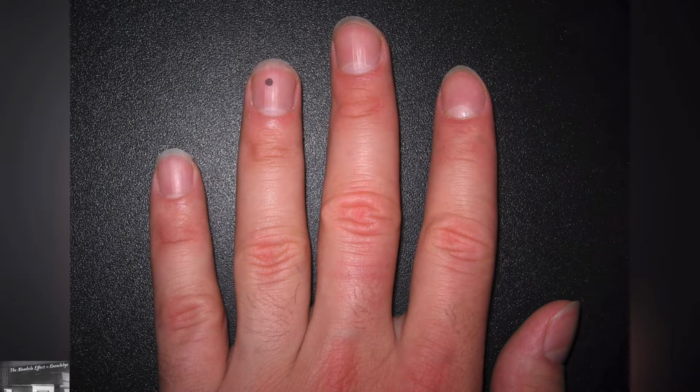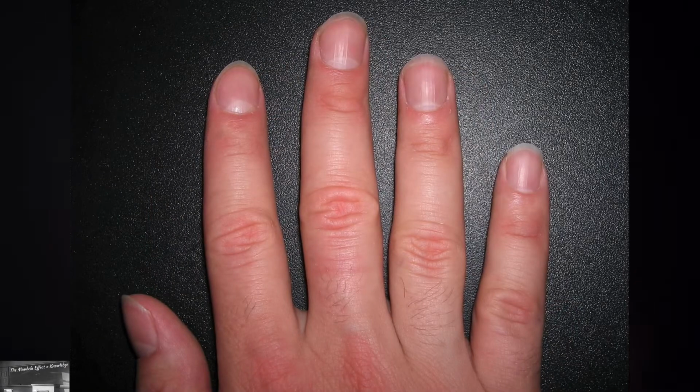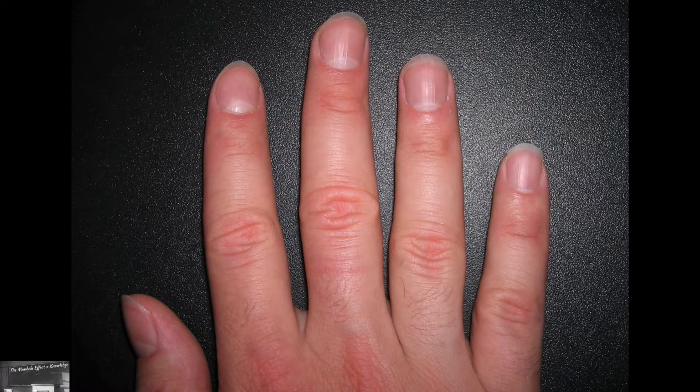But look at these ridges from tip to cuticle. This isn't my hand simply because the fingernails are there. I am a nail biter, so I know what my nails looked like, and I was always fascinated how smooth and delicate they are in those realities.